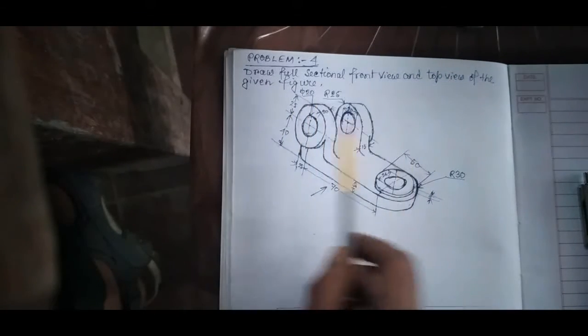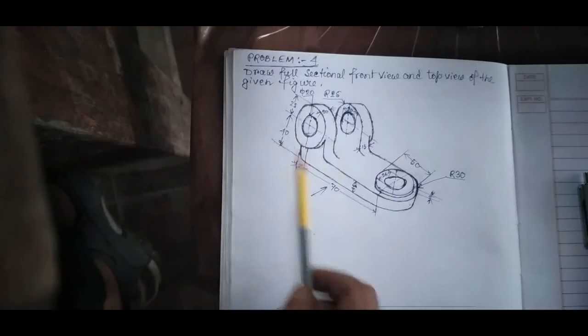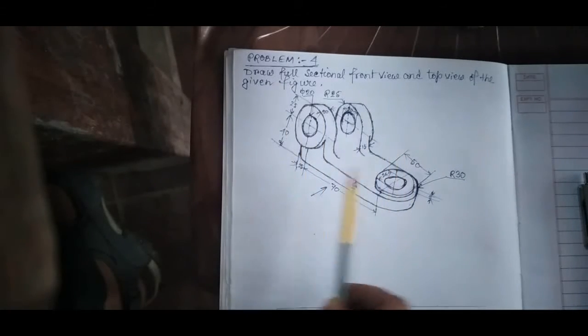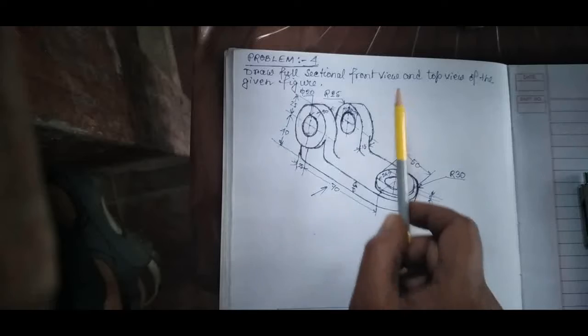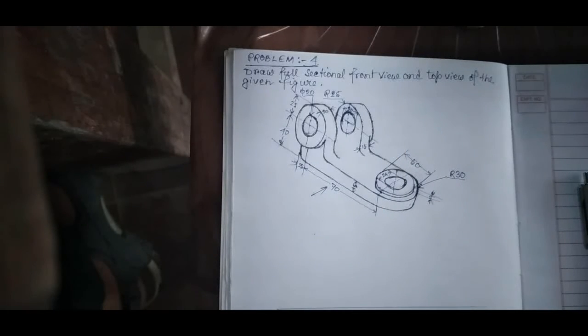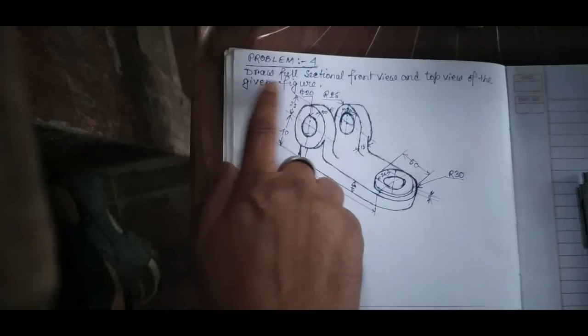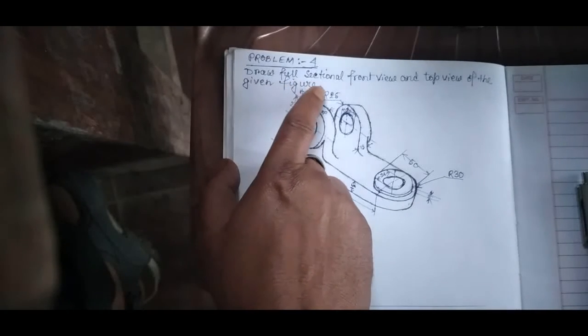This is the figure you can see on your screen, and we have to draw the sectional front view and top view of the given figure. Sectional front view means full section.